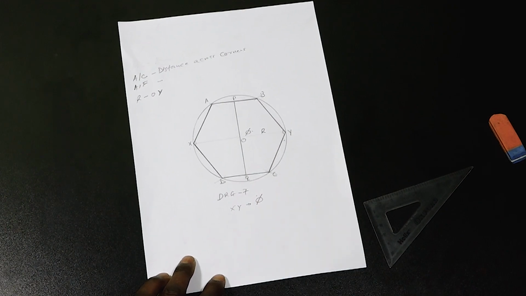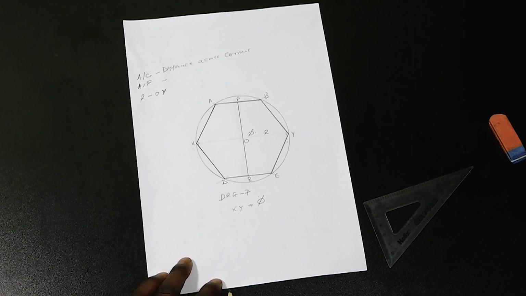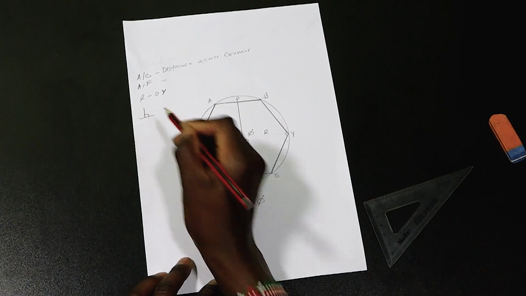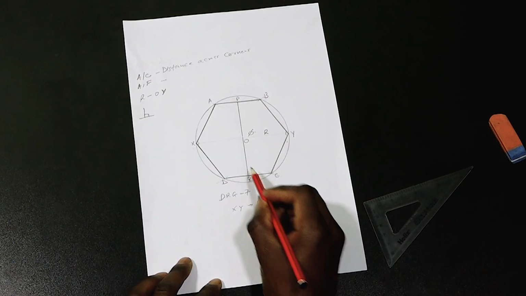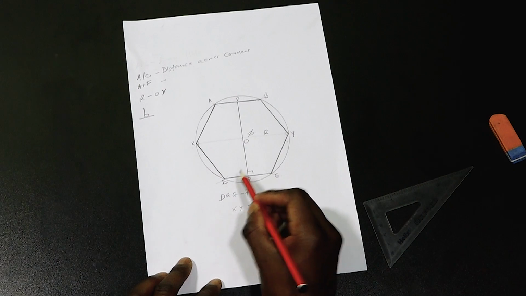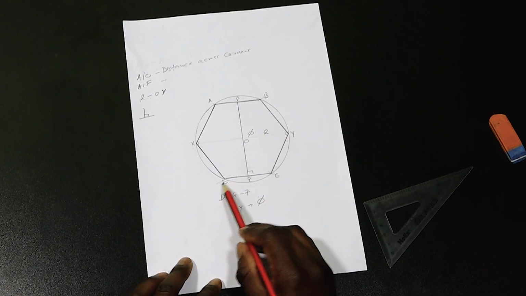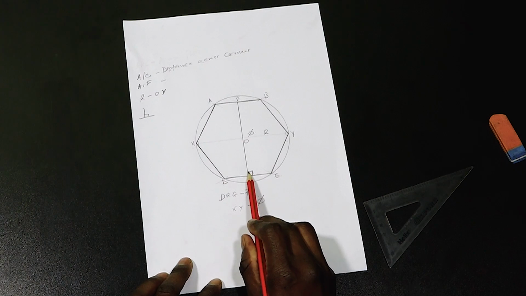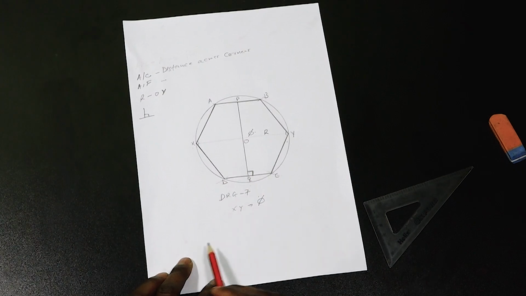The next abbreviation is the perpendicular. The perpendicular is represented by that symbol. So we can say line PQ is perpendicular to line DC at Q, with that symbol at Q.